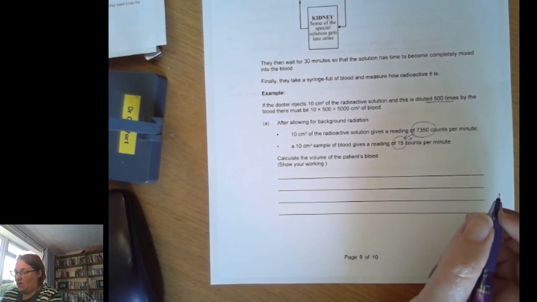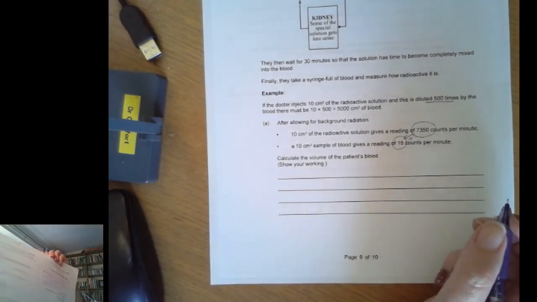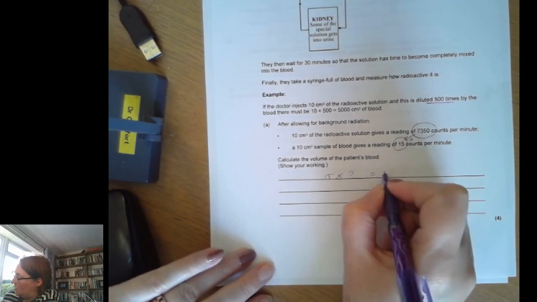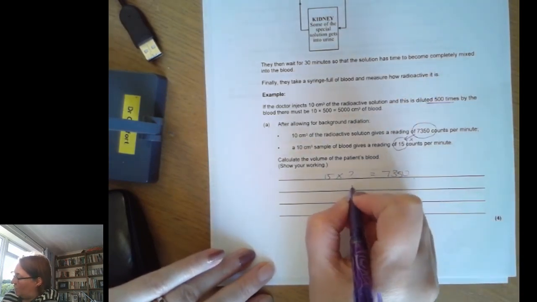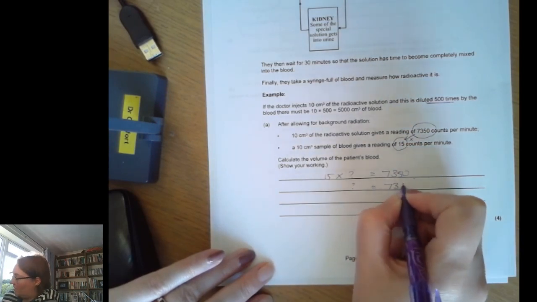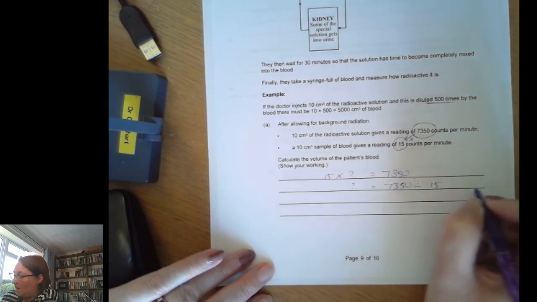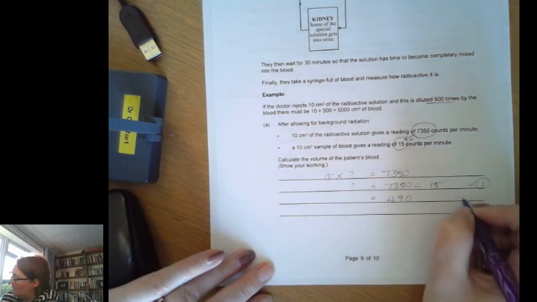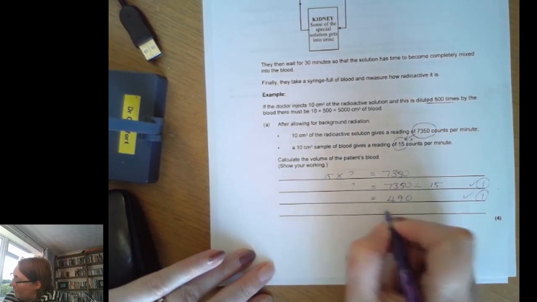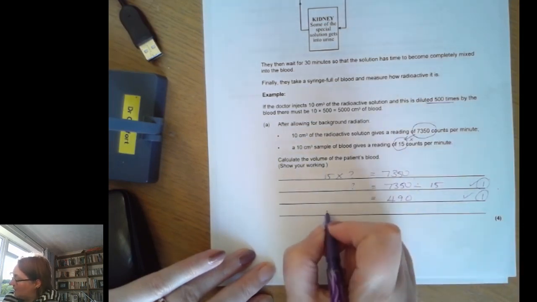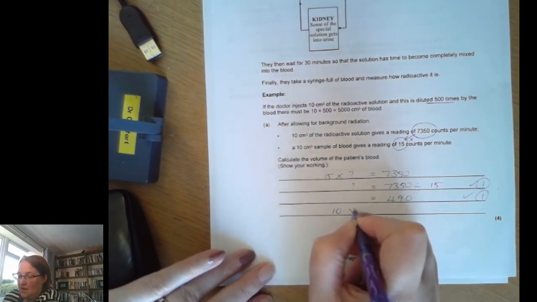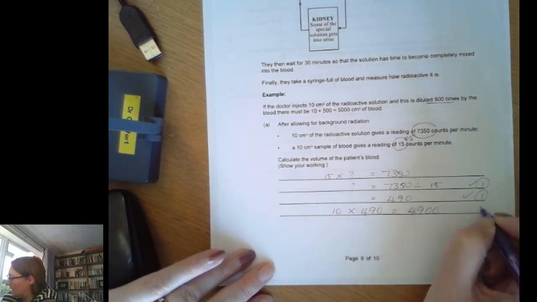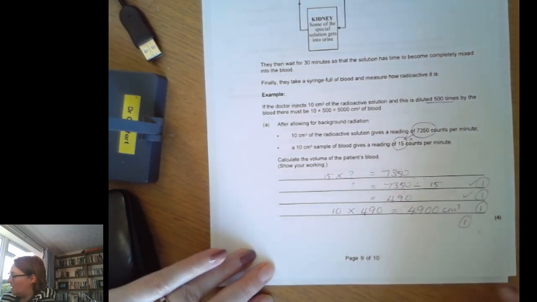So therefore I am saying that 15 times something, how many times smaller it is, equals 7,350. Therefore the amount of dilution there has been is 7,350 divided by 15, and that gets me 1 mark getting to that point. The answer to that sum is 490 times, and that is my 2nd mark. So if I know it's 490 times diluted, then 10 centimetres times 490 equals 4,900 for a mark, centimetres cubed for a 2nd mark.